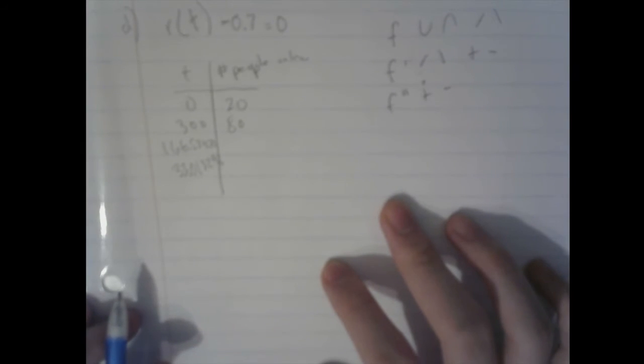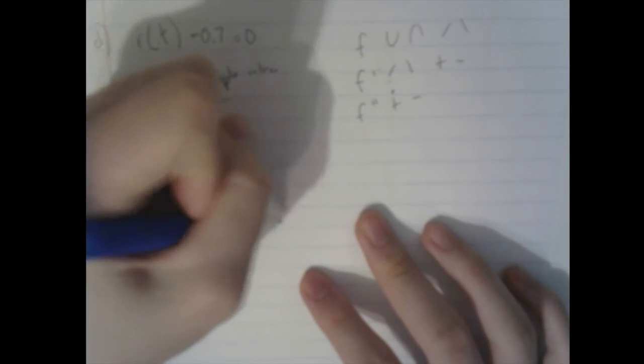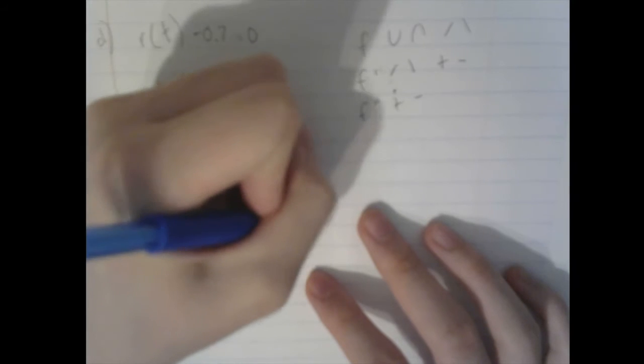We already know from part B how to calculate the total amount of people in the line, and that was given as 20, the initial amount of people, plus the integral from 0 to t of our rate, which is r of t, subtract 0.7, which is the number of people leaving the line, and then dt.